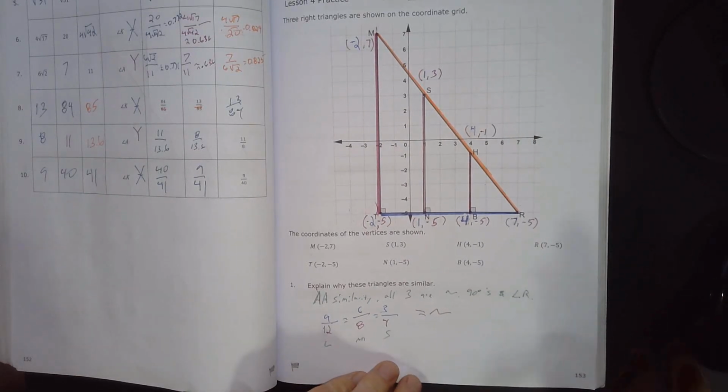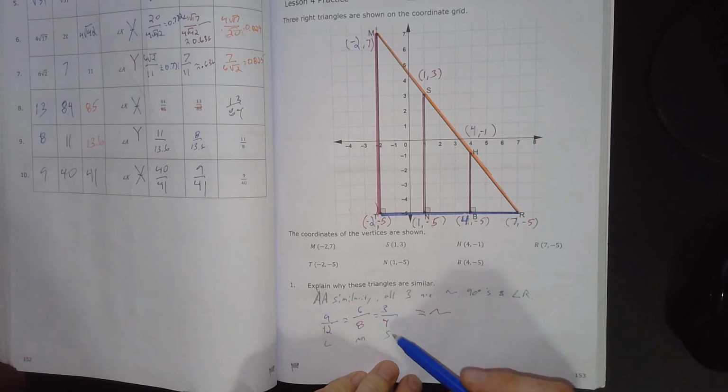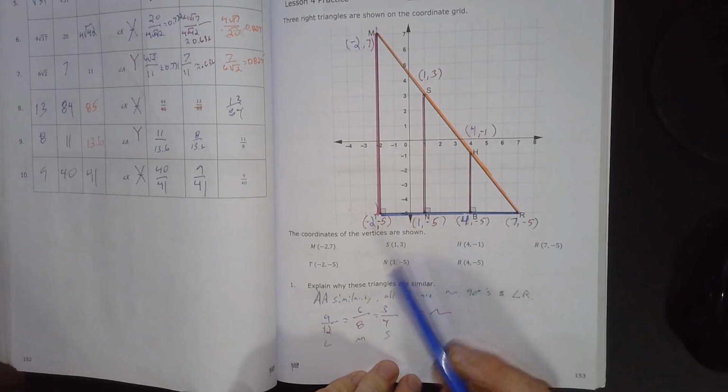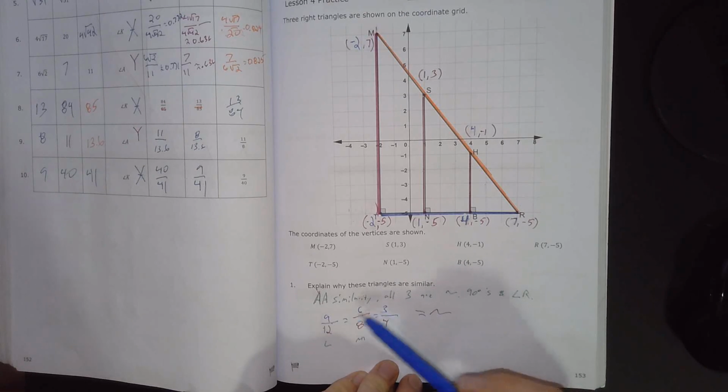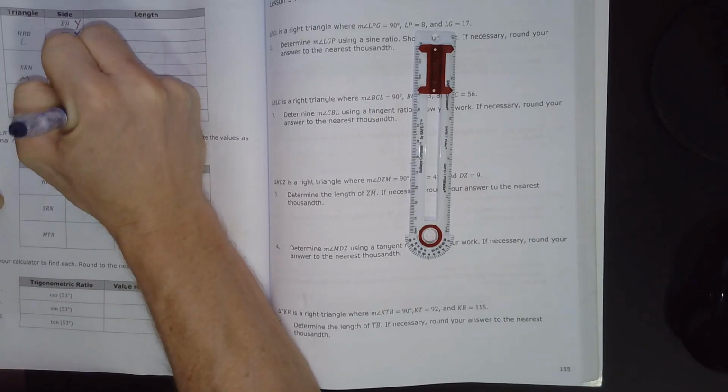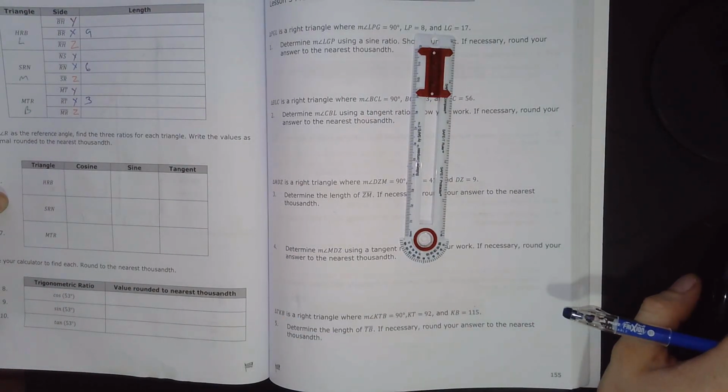All right, so I'm gonna get my blue numbers. That's my X values. Blues are X. So 9, 6, and 3. Oh, I got that backwards.